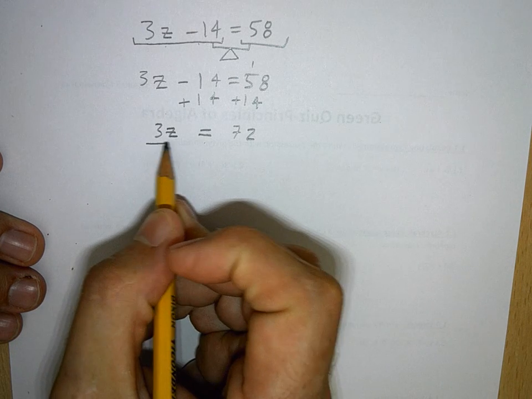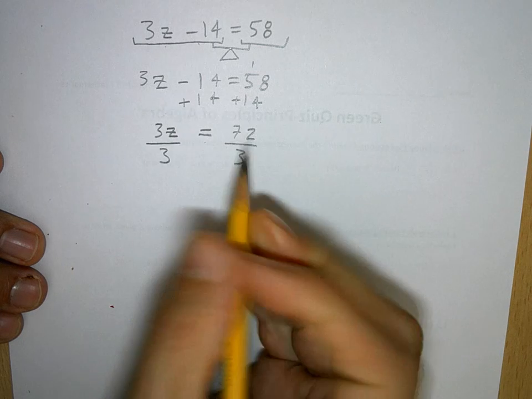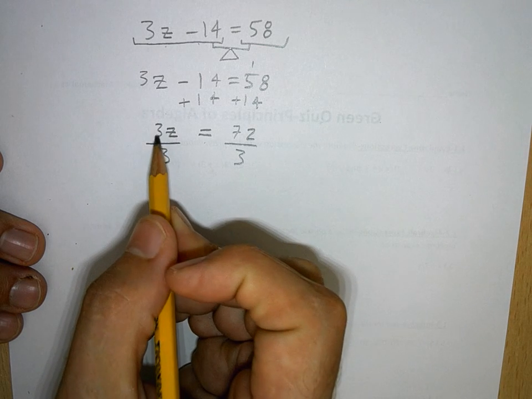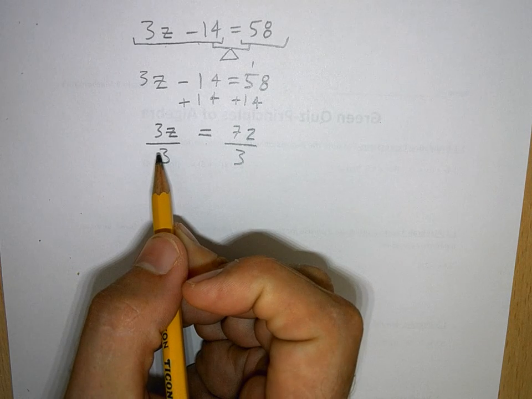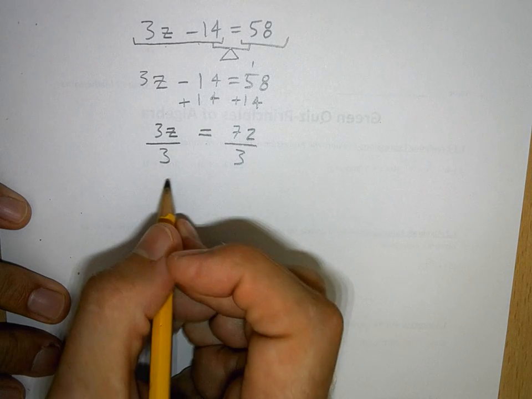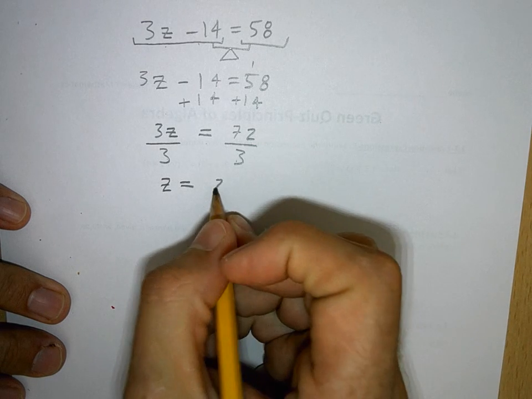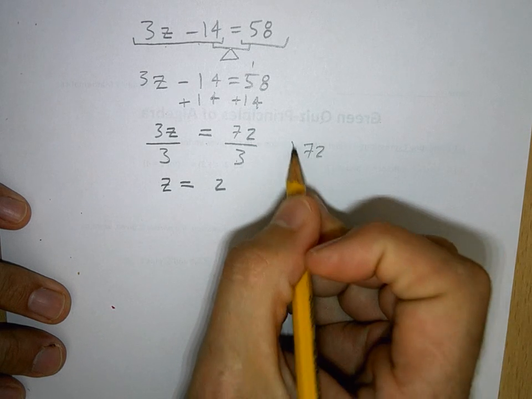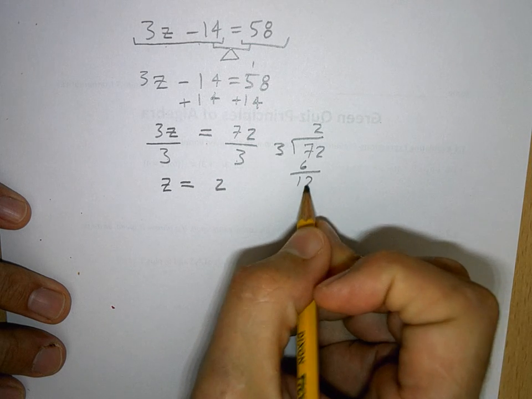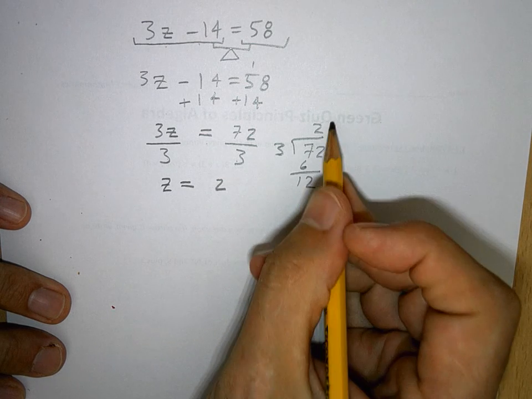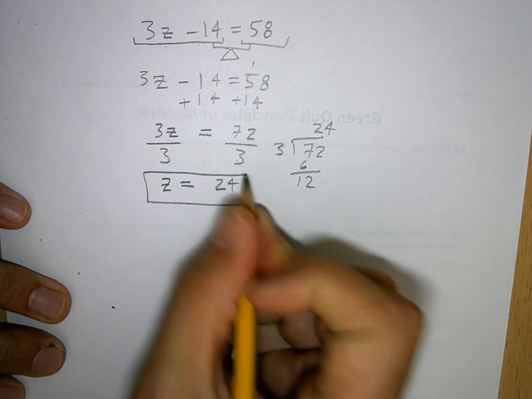And so what we're going to do is divide this side and divide this side both by 3, because that is the opposite of multiplying. And by dividing this by 3 and this by 3, the 3 divided by 3 is 1, and this turns out on this side just to be z. 3 goes into 7 2 times, which is 6. I'll just do a little mental math, but spell it out for you guys, is 12, and 3 goes into 12 4 times. So we find z ends up to be 24.